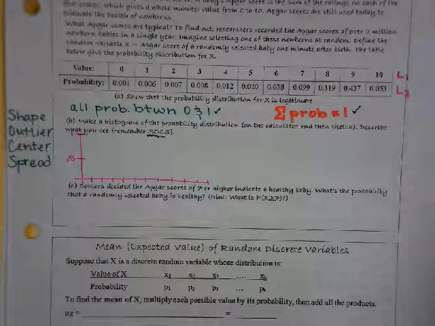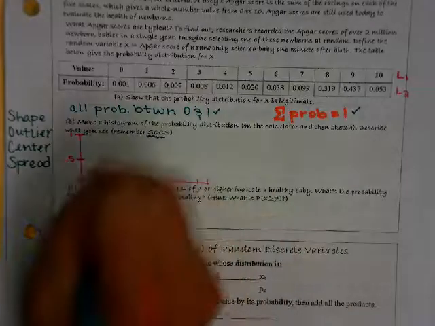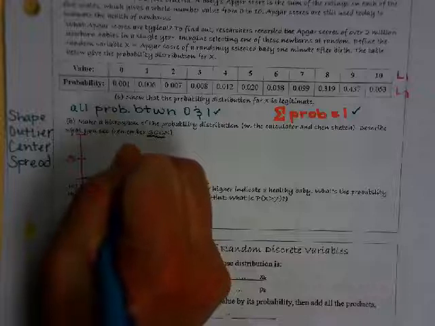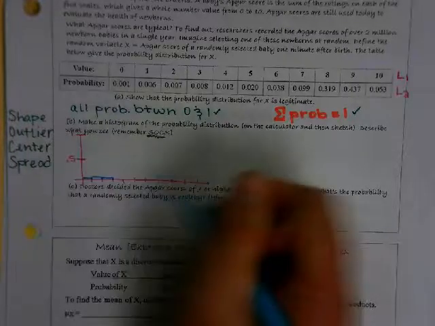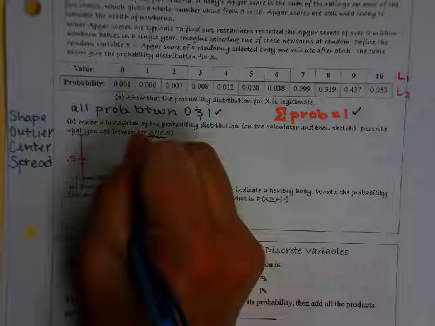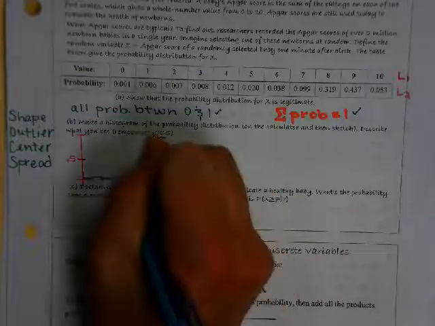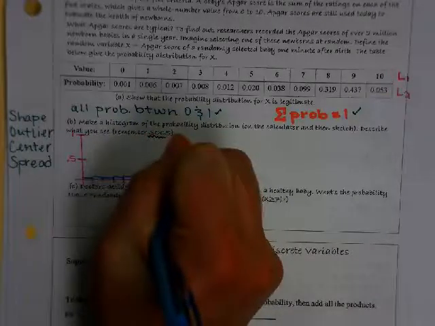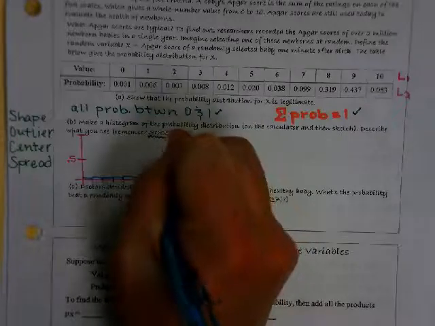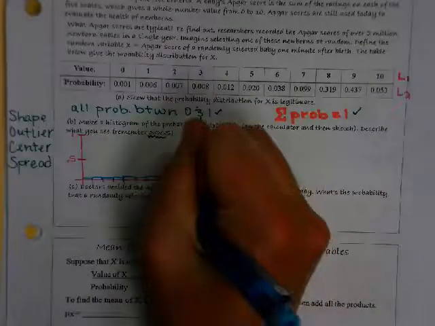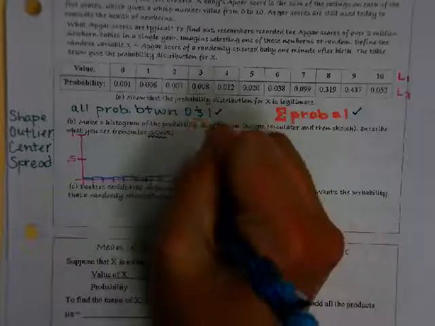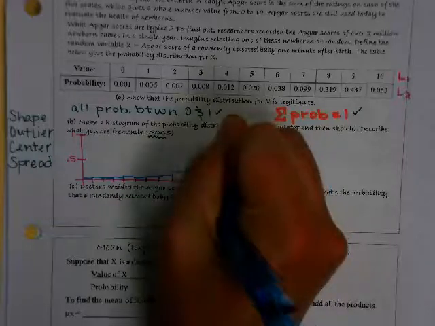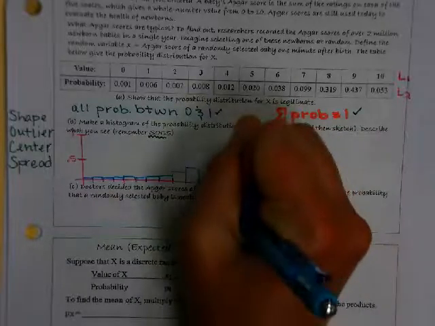Same with the next one. They're such small probabilities, they don't do much. They stay pretty low for quite a while until we get to 7, and then it actually has more of a bar. Mine is not perfectly to scale, that's why it's a sketch, but it looks something like that. I don't know why this one looks higher than that one. I didn't purposely do that. I apologize.